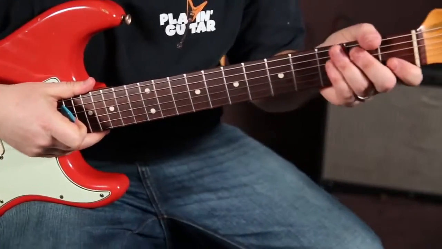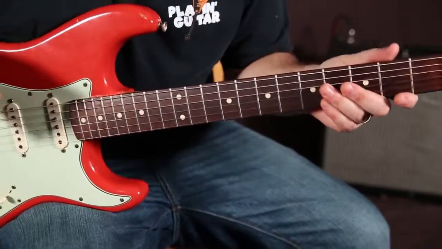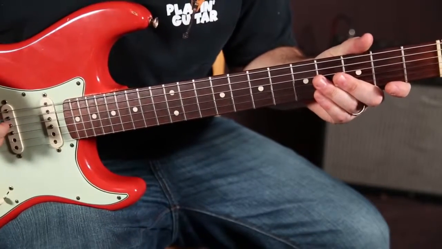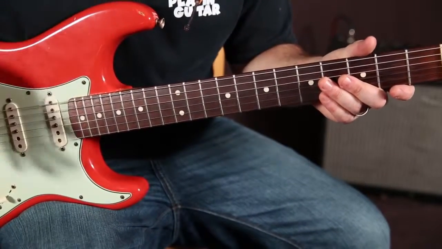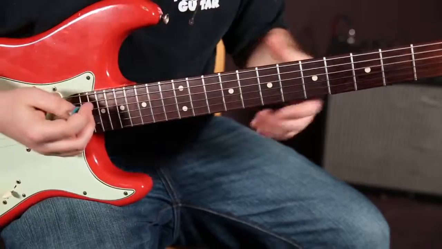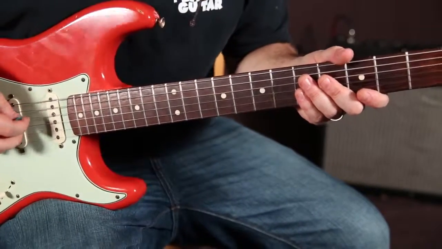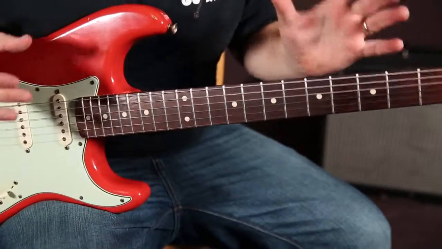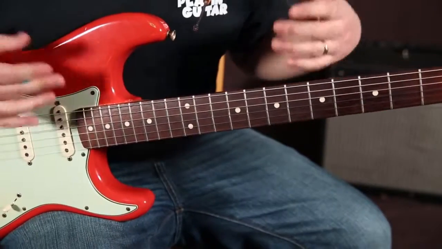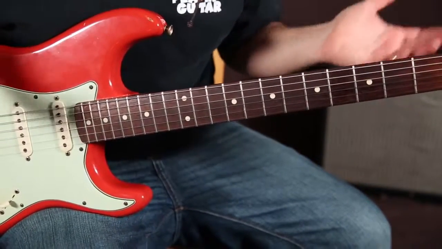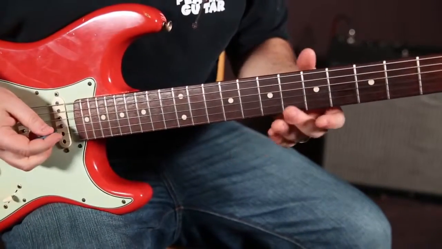But let's zoom in and talk about some of these concepts. All right, so I'm going to talk about one of those modes in this lesson. We're going to talk about the Dorian mode, which is mostly kind of a minor sounding scale. It's great for rock. It's kind of also the Santana scale a lot of the time, like in Oye Como Va. That's a perfect example of the Dorian scale.